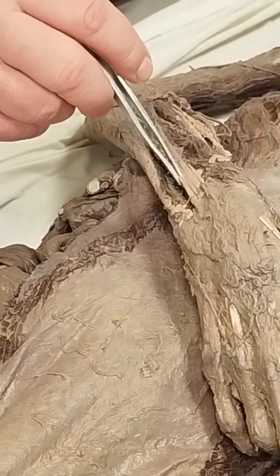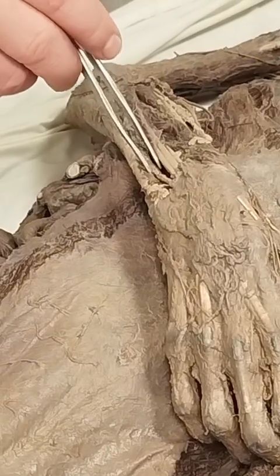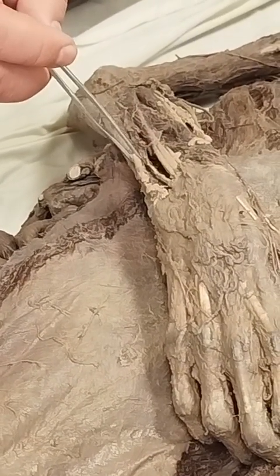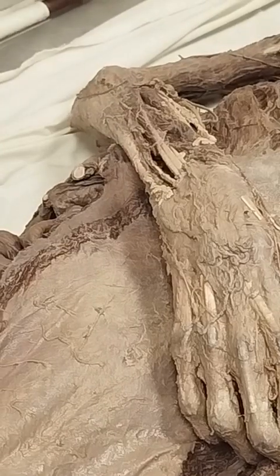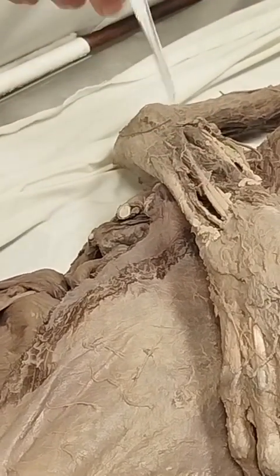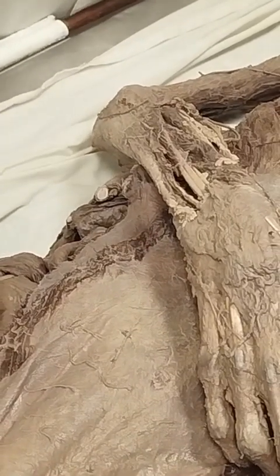Next muscle is the own extensor of the little finger, musculus extensor digiti minimi. And the last superficial muscle, musculus extensor carpi ulnaris. Extensor carpi ulnaris participates in extension of the hand and adduction of the hand.